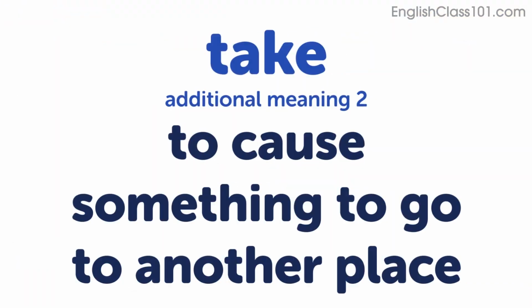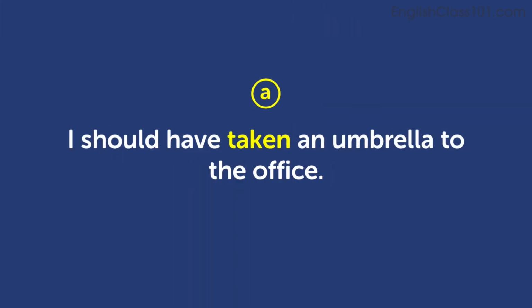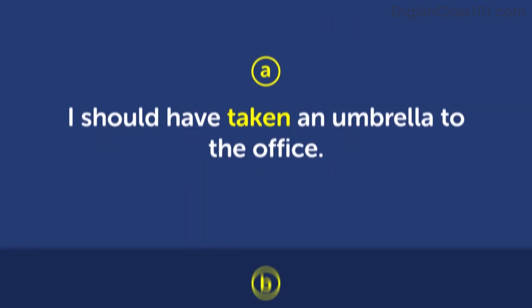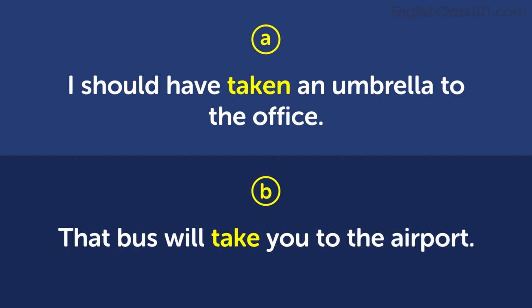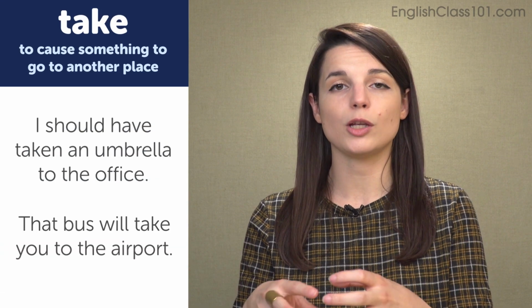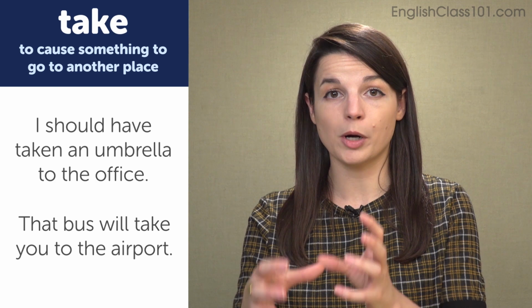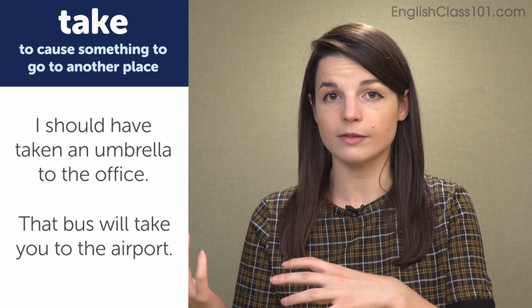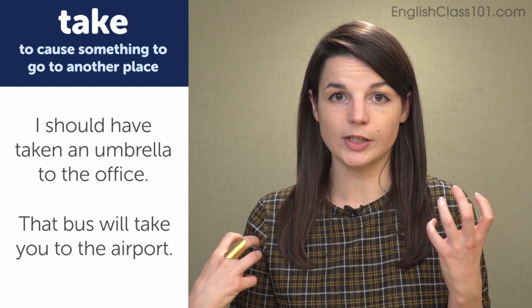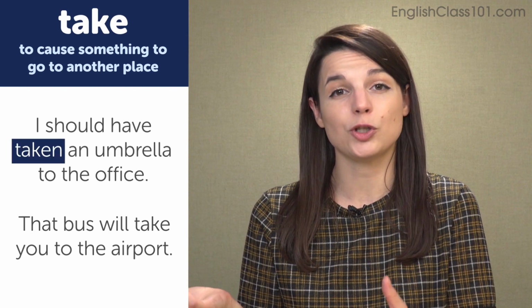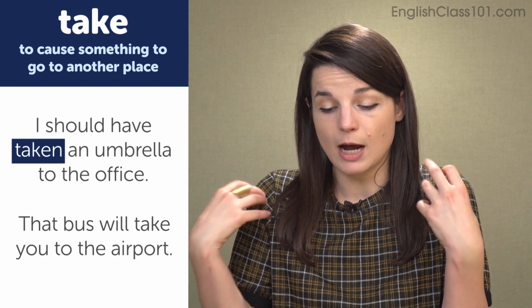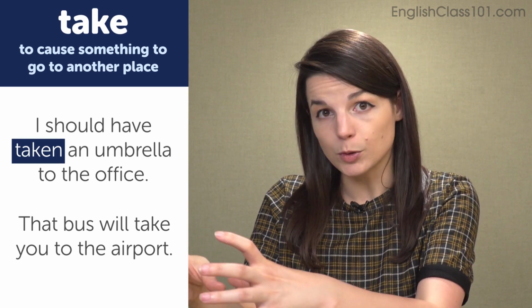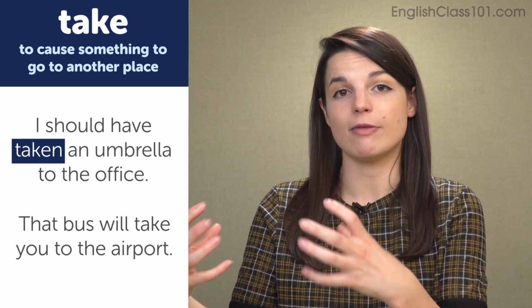So the second additional meaning of this verb is to cause something to go to another place. Examples of this. I should have taken an umbrella to the office. That bus will take you to the airport. Here we see take being used to describe an object or a person moving to another location because of something else. In the first example sentence, it's a person, like I should have taken an umbrella to the office. So I should have moved my umbrella from probably my house to my office.